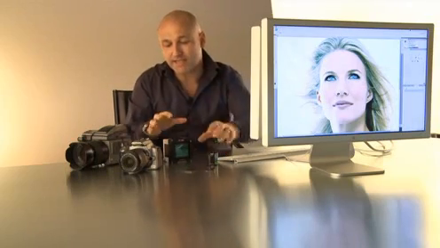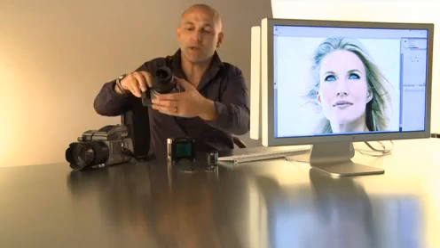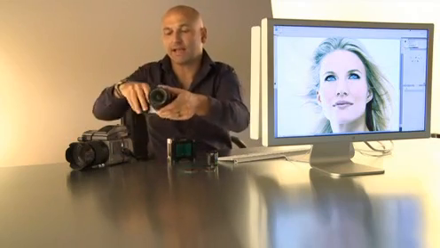ISO is the sensitivity to light of our recording medium. So just as different films came in different sensitivity to light, our CCD chips can be adjusted in sensitivity to that light. Now the format is simply the size of the recording medium. So here we've got quite a large CCD chip comparative to this one in a camera such as this digital SLR. So that makes a camera like this a large format camera compared to this one.